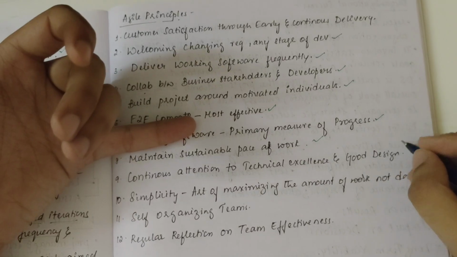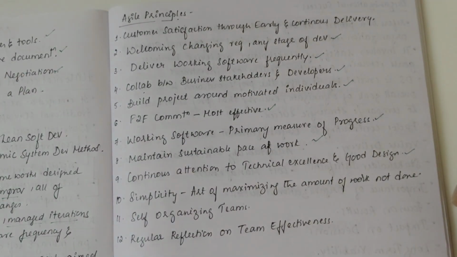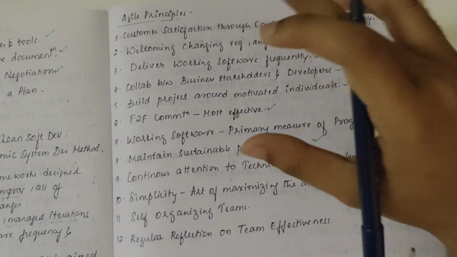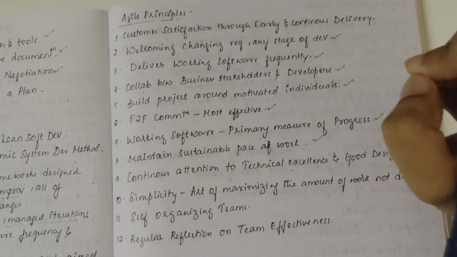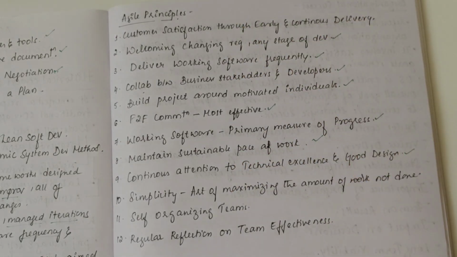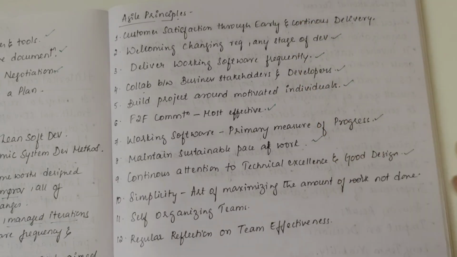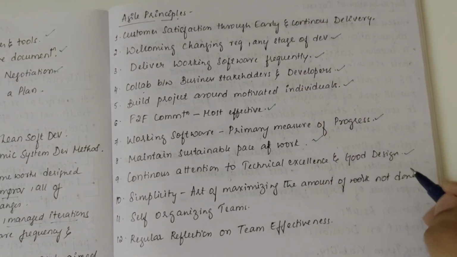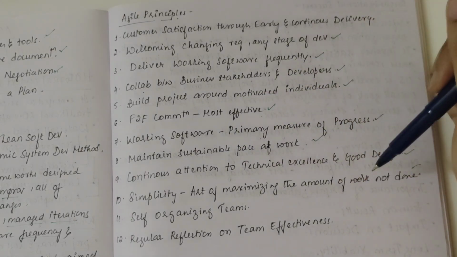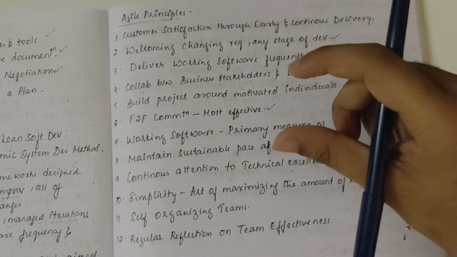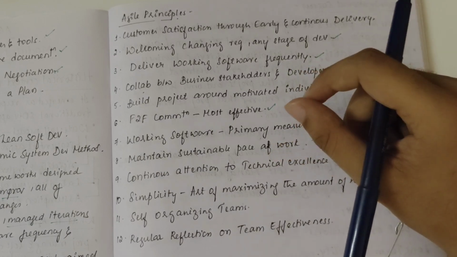Okay. Then we have continuous attention to technical excellence and good design. Whenever working on a project, by applying the Agile principles, our highest priority should be technical excellence and good design. Good design cannot be complex design; good design is in terms of quality, correctness and compatibility. Technical excellence means the software whichever we are coming up with should be viable, should be worthy in the market, and should have high standards of technicality. Then you have simplicity. Simplicity is the art of maximizing the amount of work not done. So we have to make sure that whatever we are working on should be simplified, not simple.